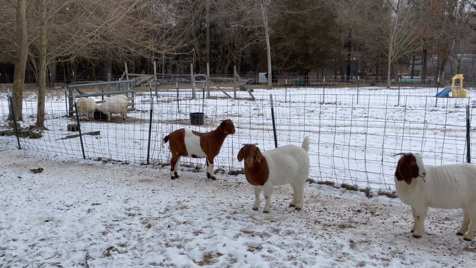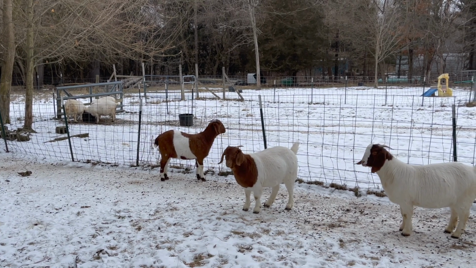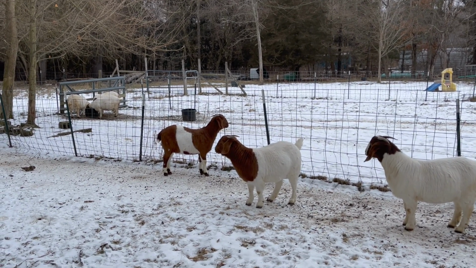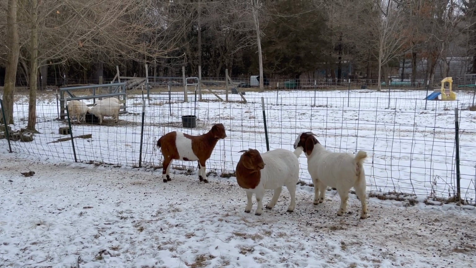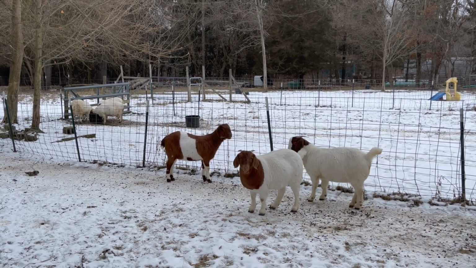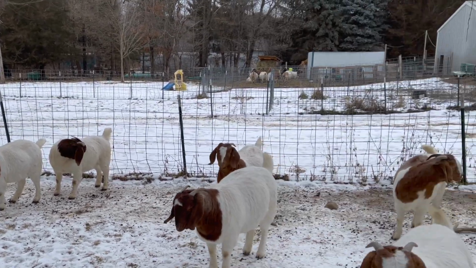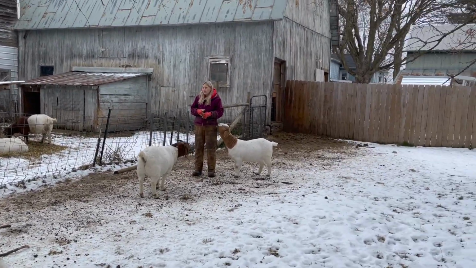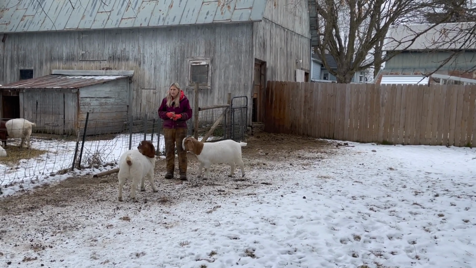Nubians are really good to cross with boers. They make really good crosses. Some people cross Toggenburgs. Some people cross Alpines, LaManchas. So I mean, you can always tell the true percentage does versus the ones that are percentage on paper.